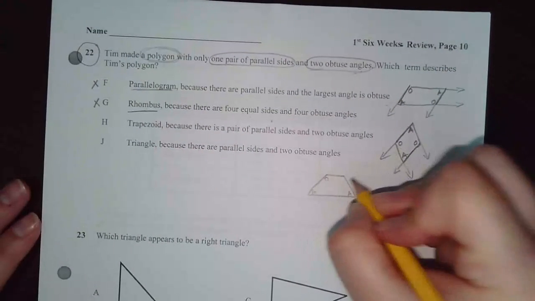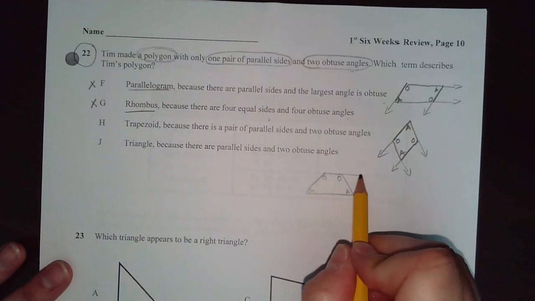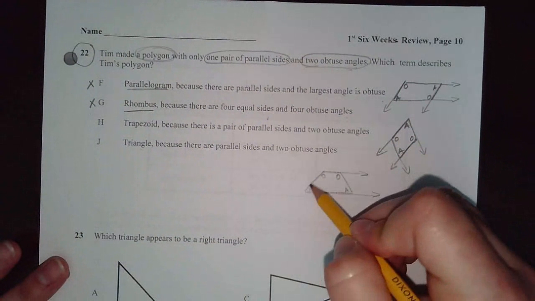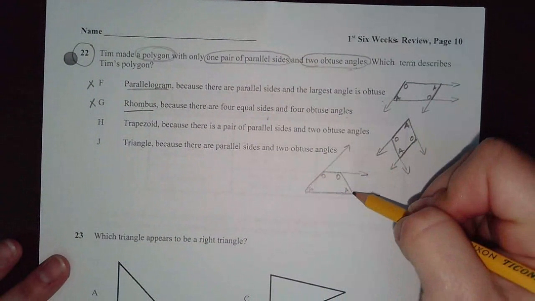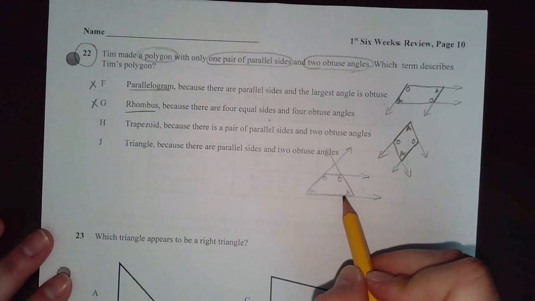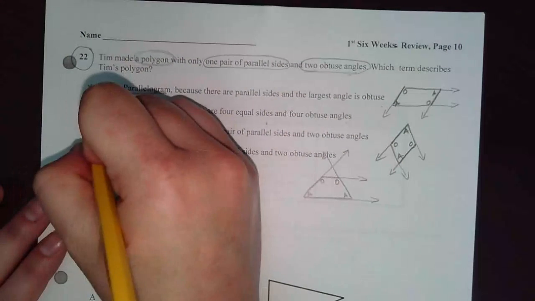This one's obtuse, and this one's obtuse. So it does have your two obtuse angles. This is parallel with this. Those two lines will never cross. But take a look here. This one's angled in. And notice how this one's also angled in. So that's intersecting. So it only does have one pair of parallel sides and has two obtuse. That one is a possibility.